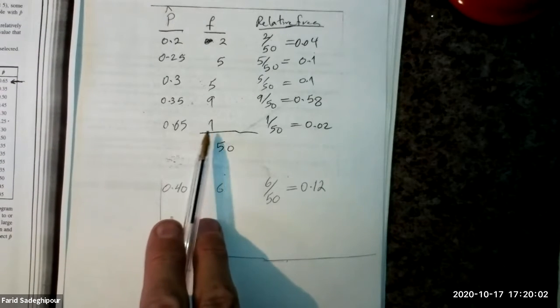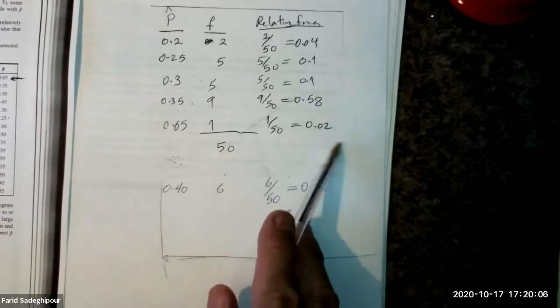So for 0.65 there is just 1, which when we calculate the relative frequency is almost 0.02. See, for 0.65, you have almost 0.02. So this is a histogram where on the horizontal axis you have the sample proportion, and this is the relative frequency.